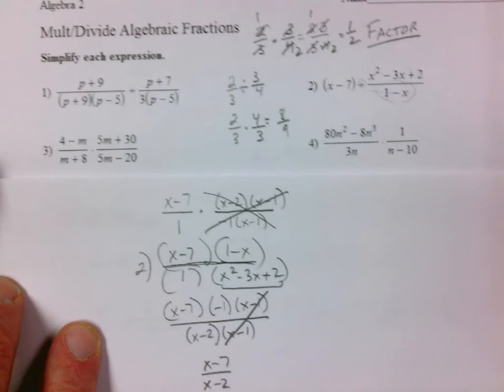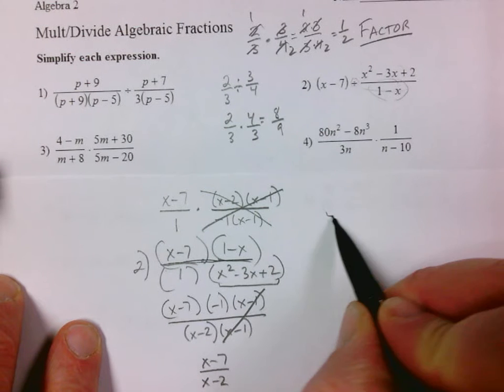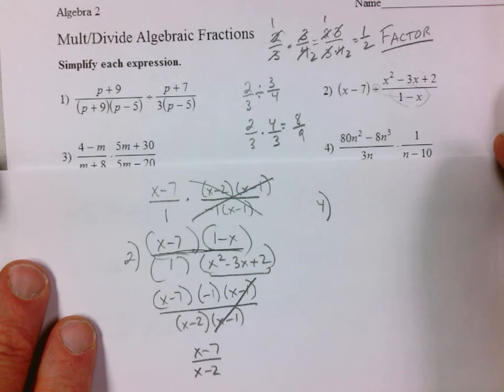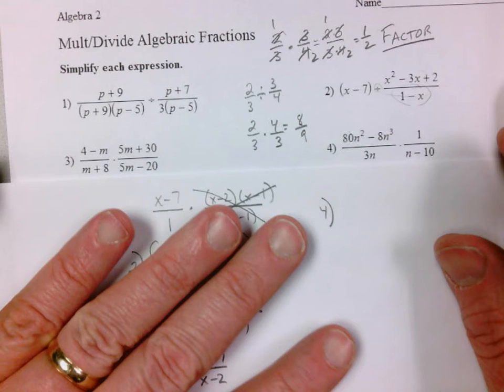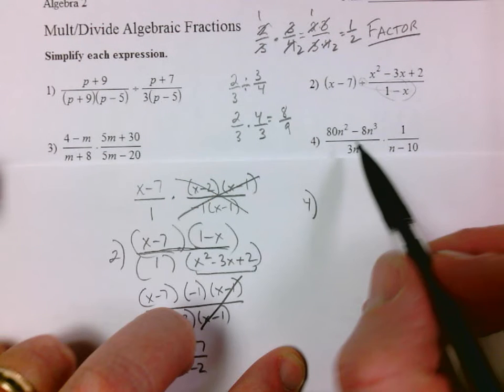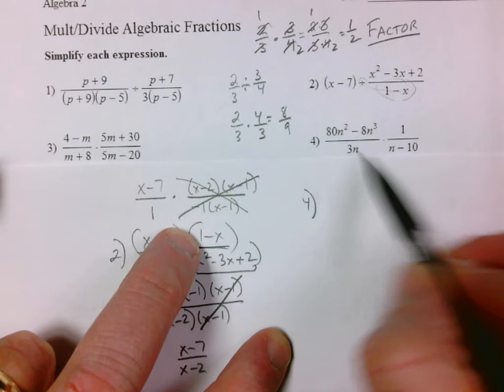It's multiplication, so I don't need to worry about flipping anything. I don't need to do that as my first step. So I'm going to look at what can I do to factor. I'm not even going to look over here. I'm just going to, what can I do to factor? Just like I want to reduce this as much as I can.